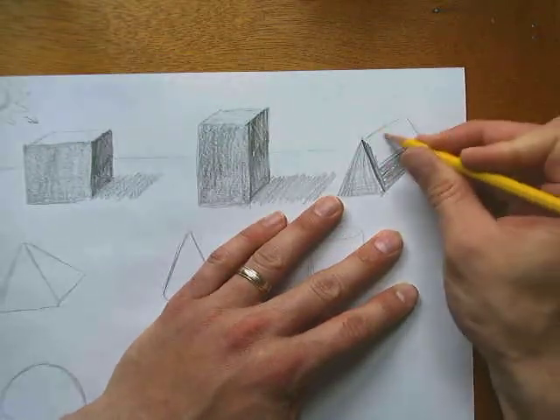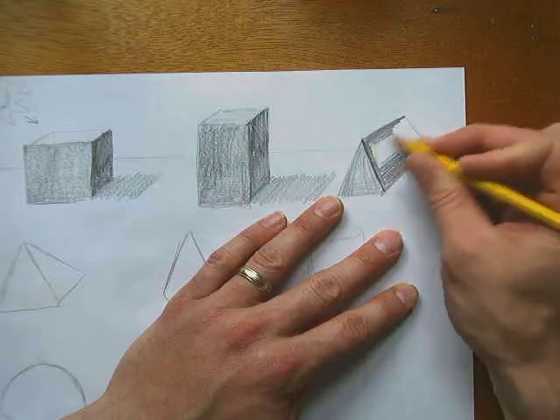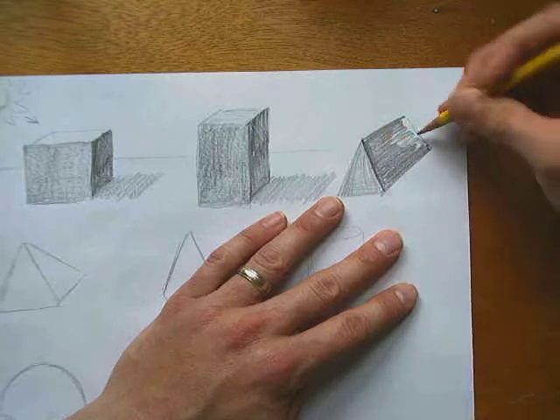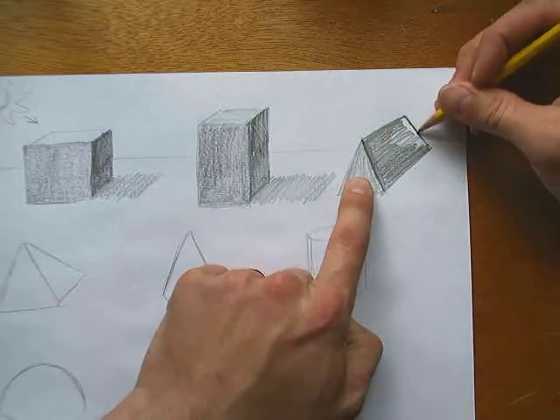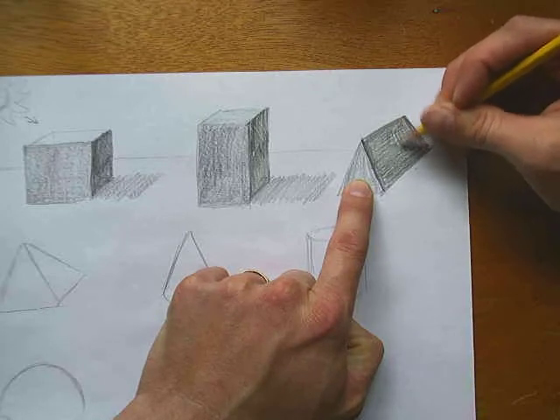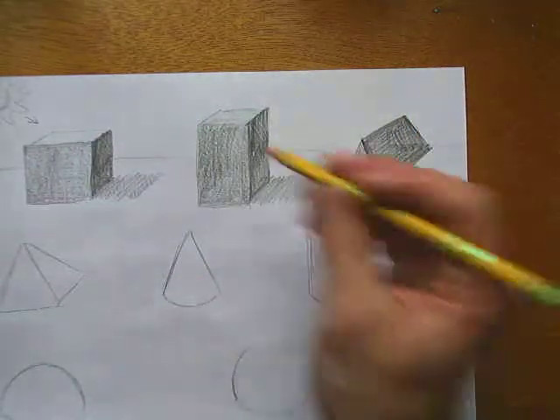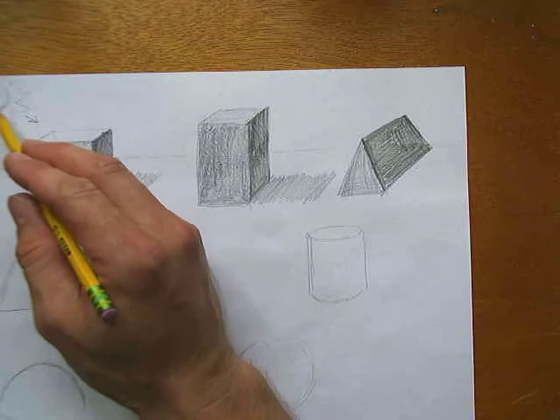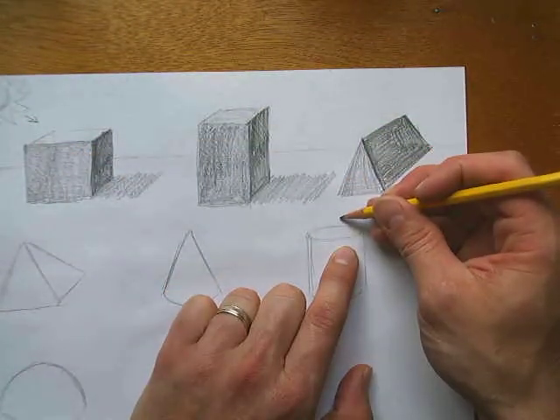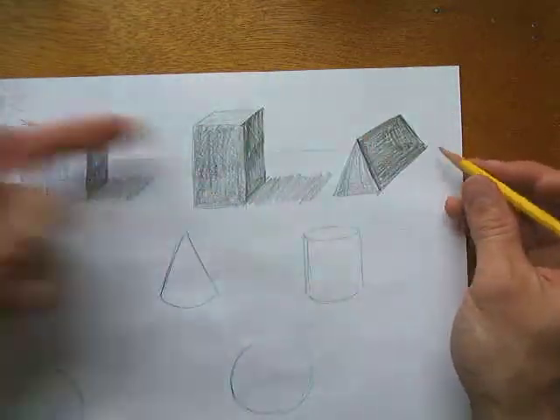This side, of course, is going to be my darkest. But what confuses a lot of folks when they're shading a tent shape or a rectangular prism shape is that you're seeing this big triangle and you're thinking, ooh, it's a triangular shape. I've got to draw it like a triangle. Well, it depends on where that light is.